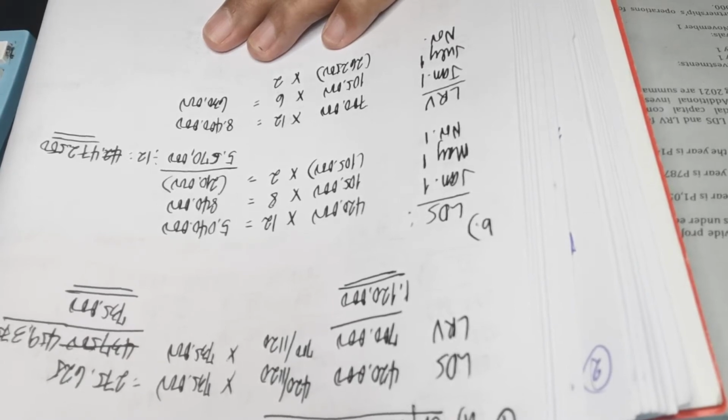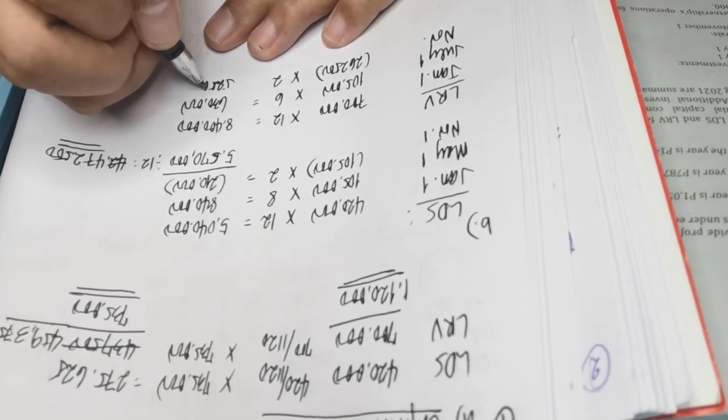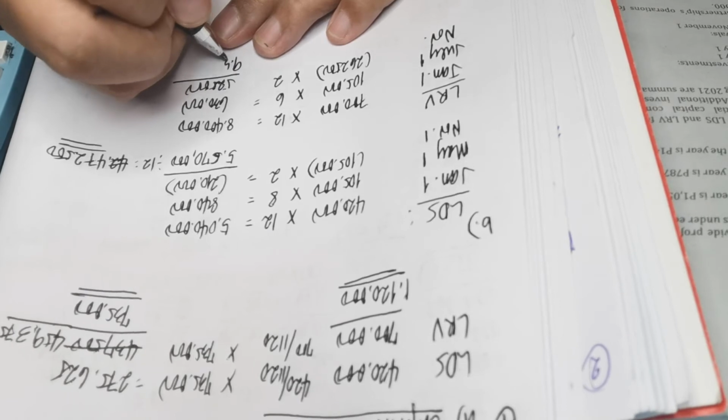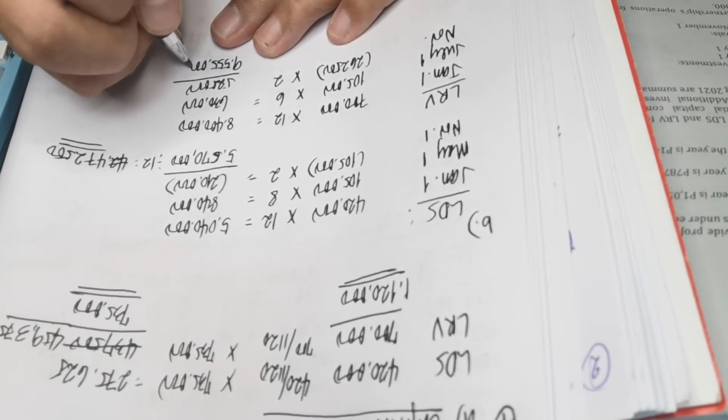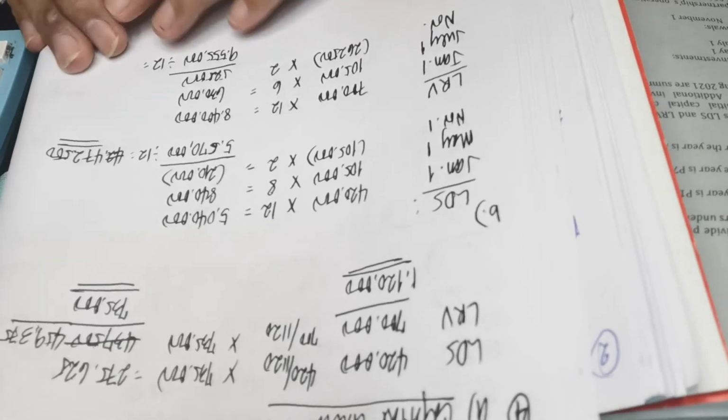262,500 times 2. 525 plus 630 plus 8,400,000. 9,555 divided by 12.